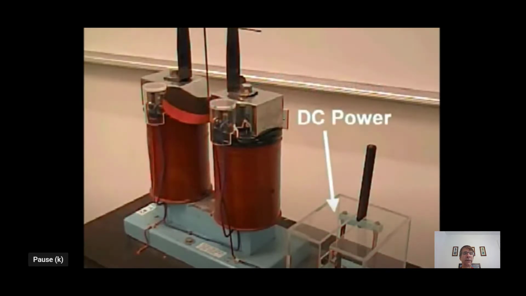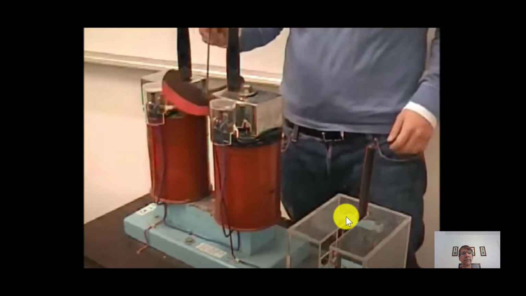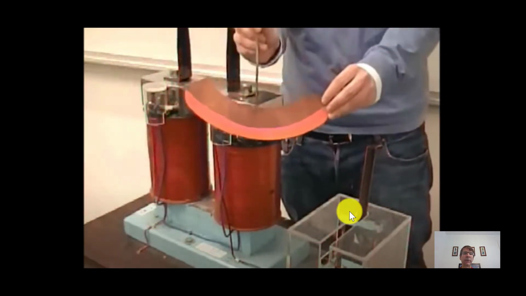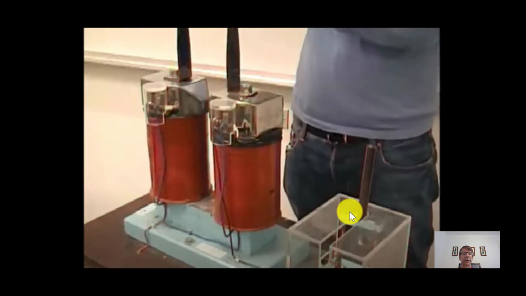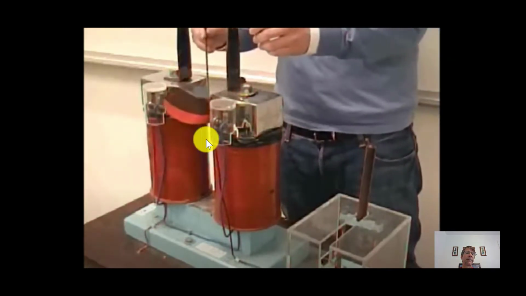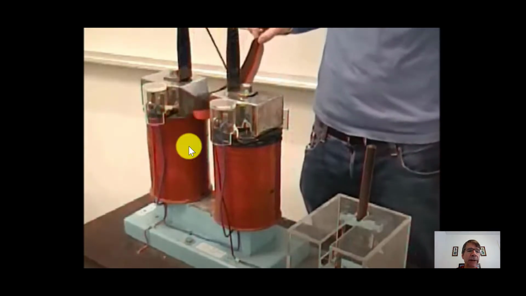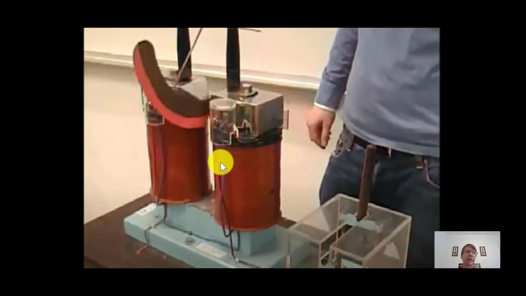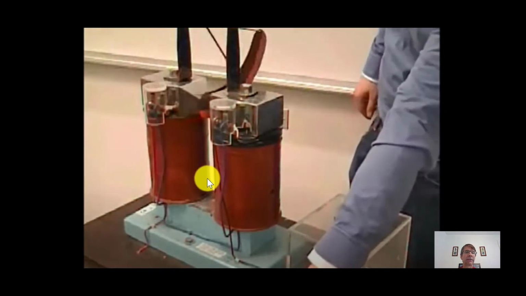He's going to swing it first without the magnetic field turned on. That was the DC power source over here. And then he's going to flip the switch to turn the magnetic field on, to turn the current on. Once the current goes on in these coils, there'll be a magnetic field that creates eddy currents. So no magnetic field right now because the current is not on.